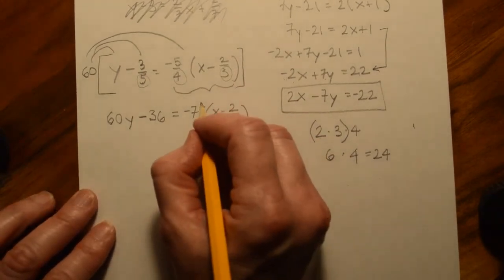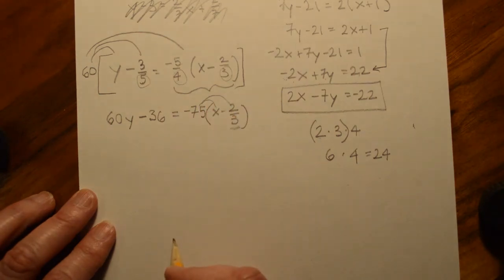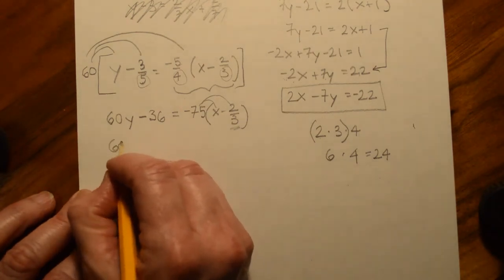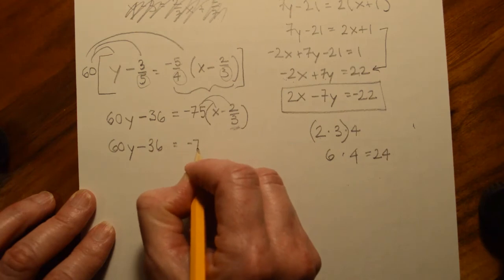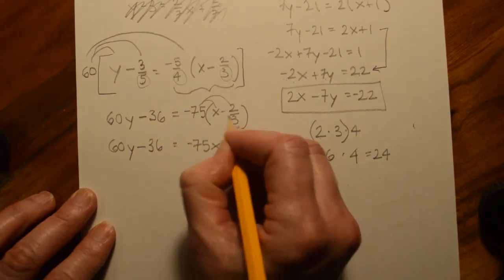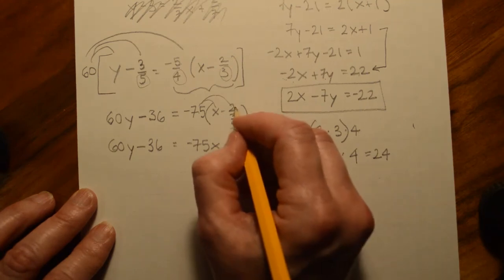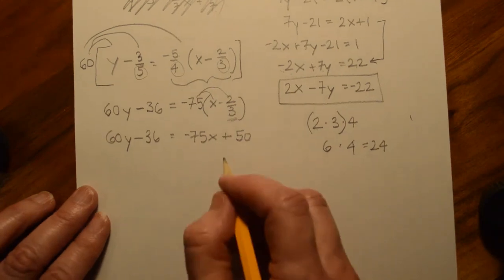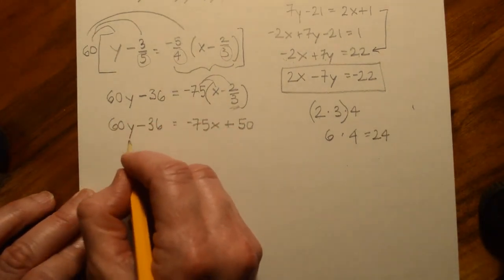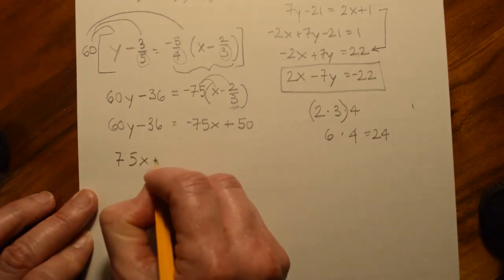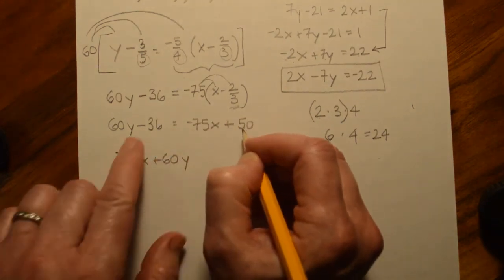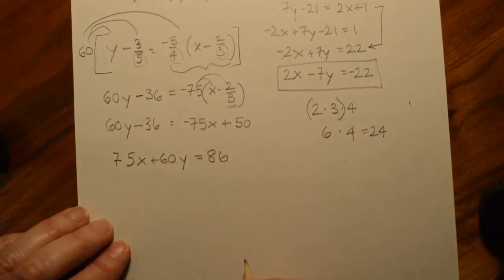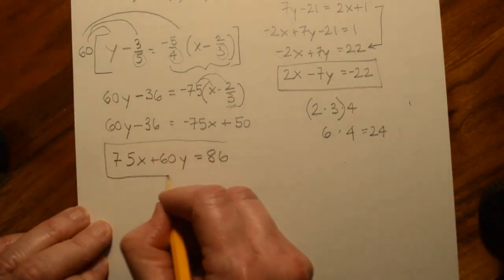It's okay, because watch, because now at this step, we're going to distribute through. All right, we're going to distribute that negative 75 through to the parentheses. And we'll get 60y minus 36 equals negative 75x plus the 3 goes into 75 25 times, times the 2 would be 50. Okay. Now let's get the x term over to the other side. So then that's 75x plus 60y. I'm going to do this at the same time, move the negative 36 over to the other side as a positive 36, so that gives us 86. And that would be your final answer.